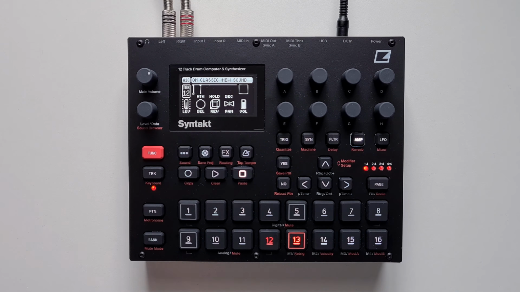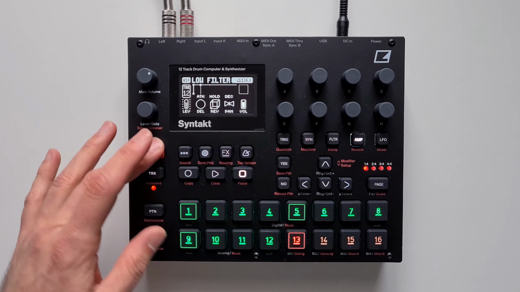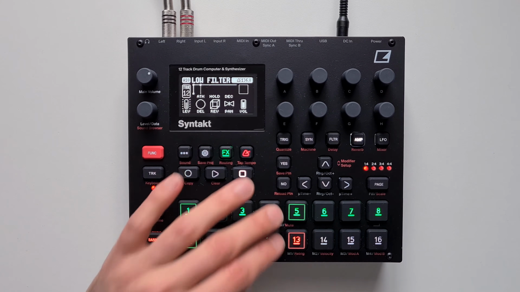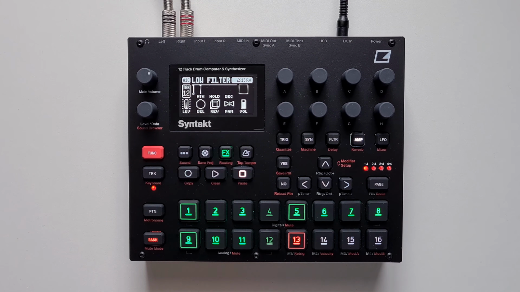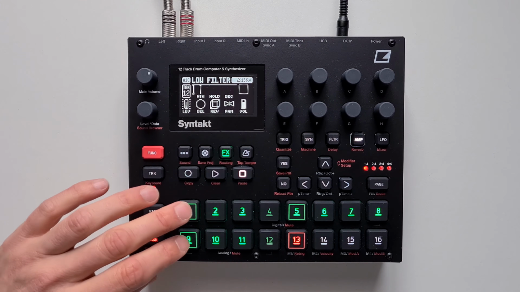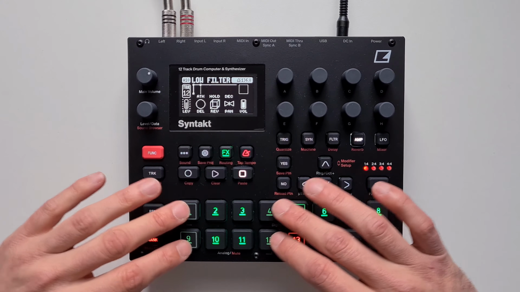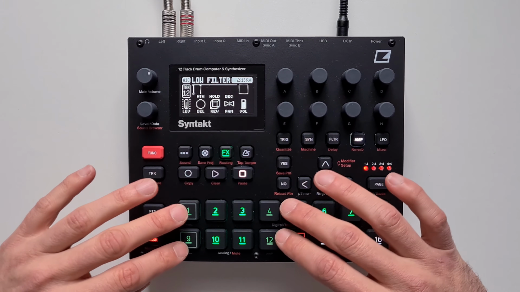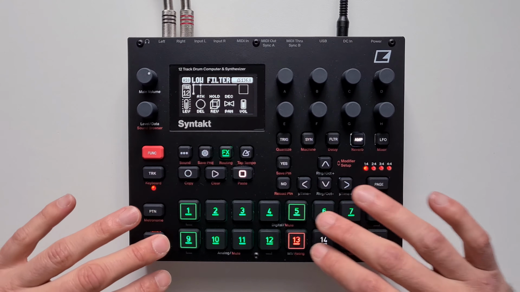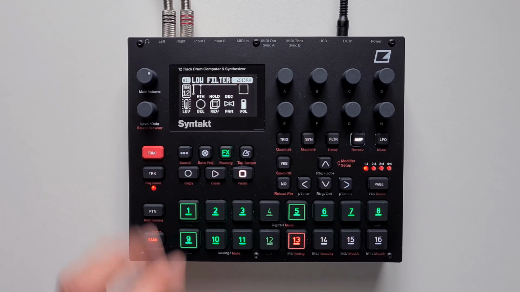So, what we do now is, before the break, I'll leave the heads and rides muted, and then in the break we will mute 9 and 1, and after the break we will bring in everything. So 9 and 1, 12 and 4. So let's have a listen what this sounds like.